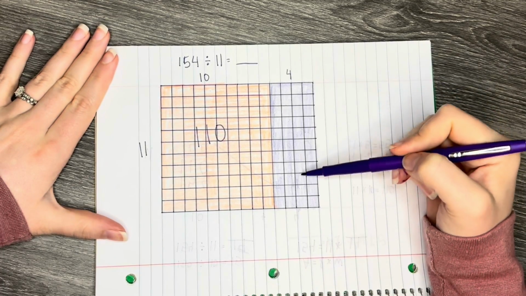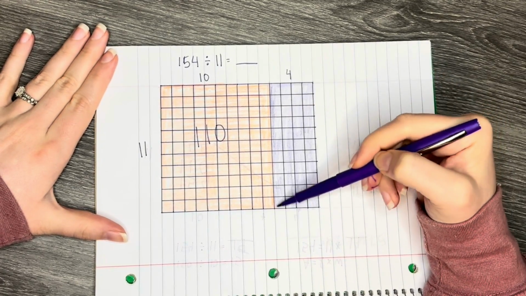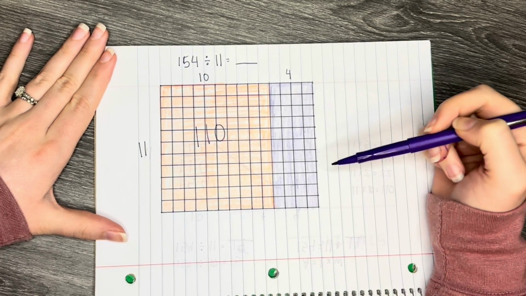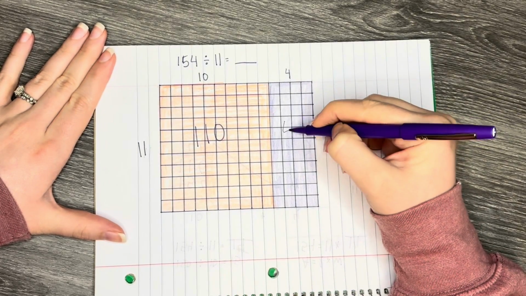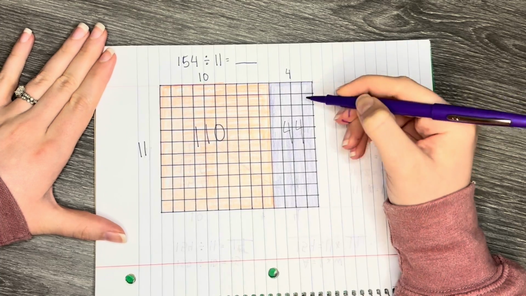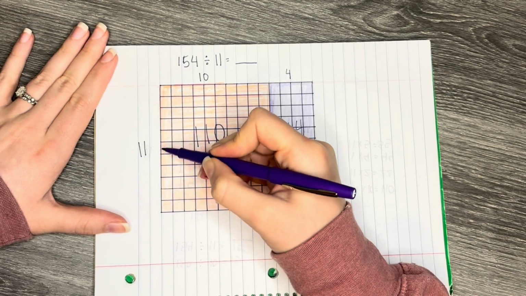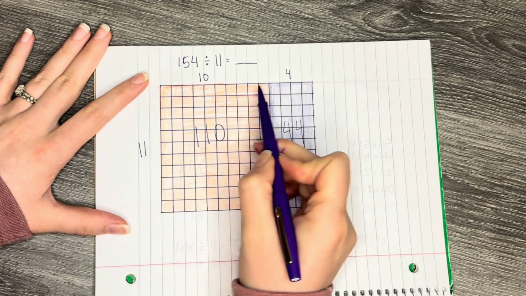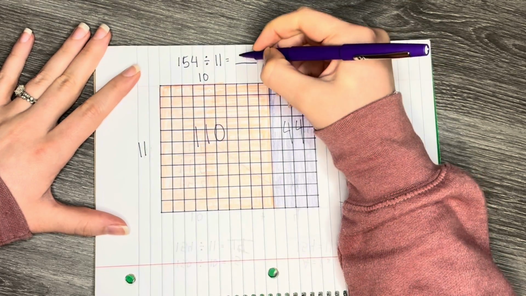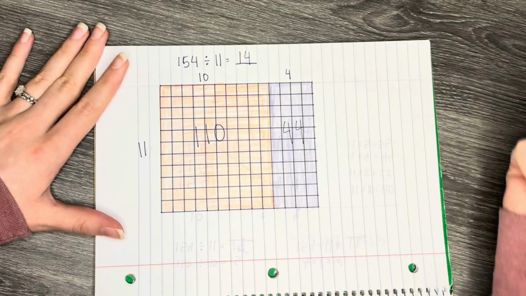So now this purple section has a length of 11 and a width of 4. That tells me that there are 44 square units in the purple section. So now with my area model, I can see that this length 11 times the width of 14 will give me a total area of 154.